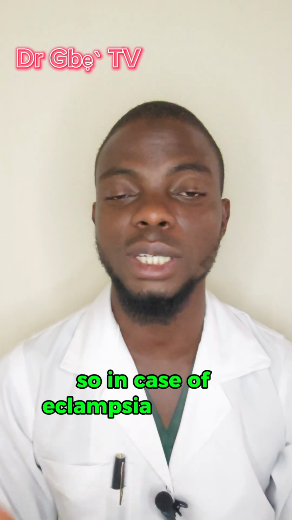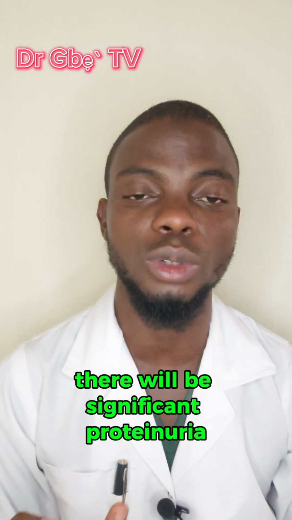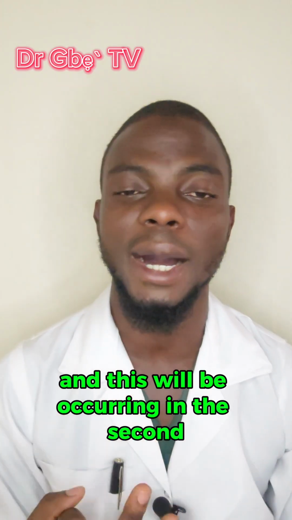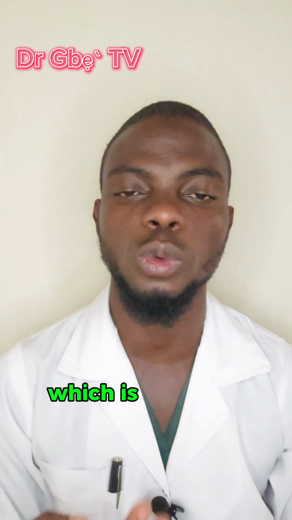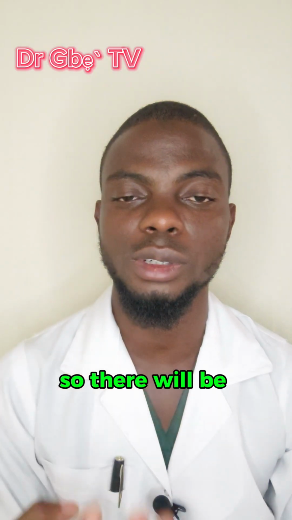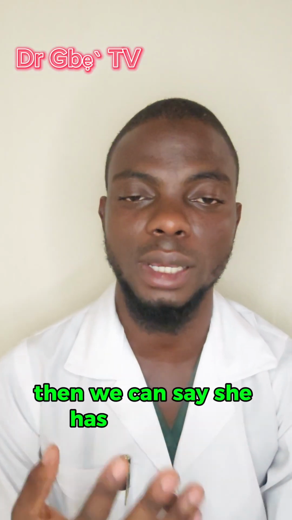So in case of eclampsia, just like preeclampsia, there will be hypertension, there will be significant proteinuria, and this will be occurring in the second half of her pregnancy, and there will be fits, which is what we call seizure. So there will be seizure in the woman. So whenever a woman has this, then we can say she has eclampsia.